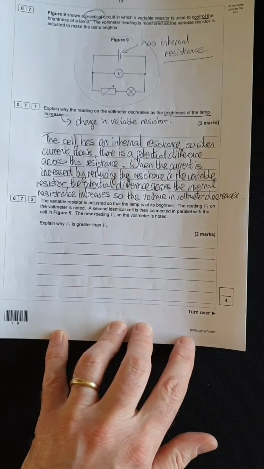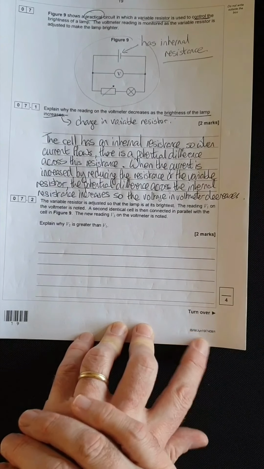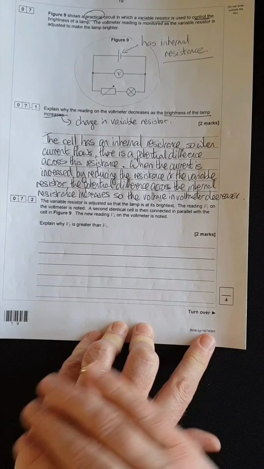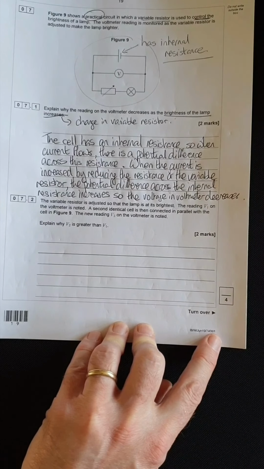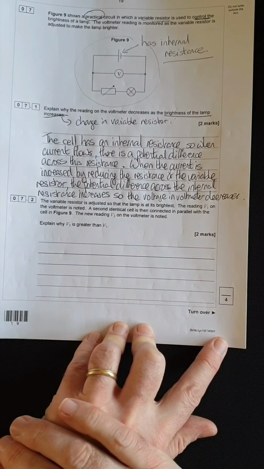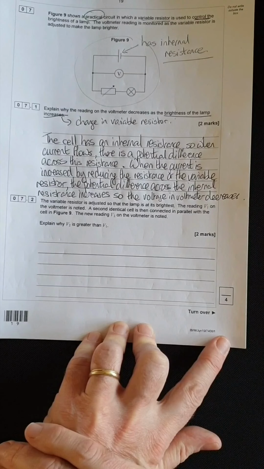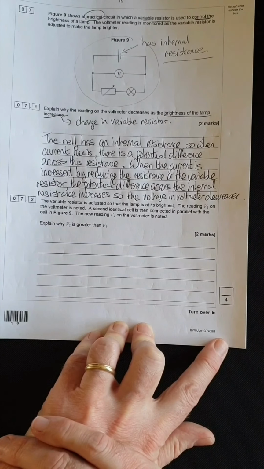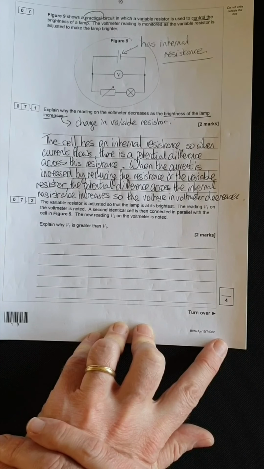Okay, so in the second part of the question, they say that the variable resistor is adjusted so the lamp is at its brightest. So we're going to set this variable resistor to some value, and it's not going to be changed at that point. The reading V1 on the voltmeter is noted, and they then say that they add a second identical cell in parallel with the cell as shown. And they say that there is a new reading V2 on the voltmeter.